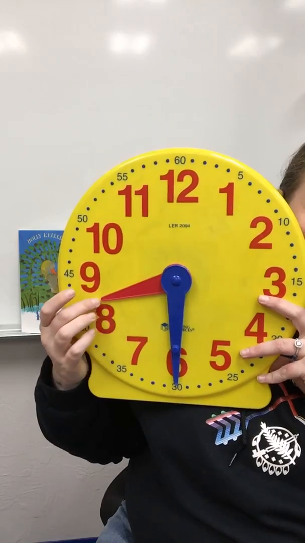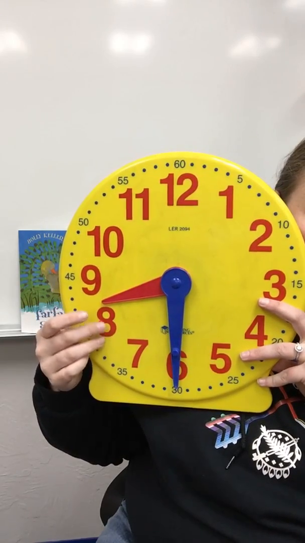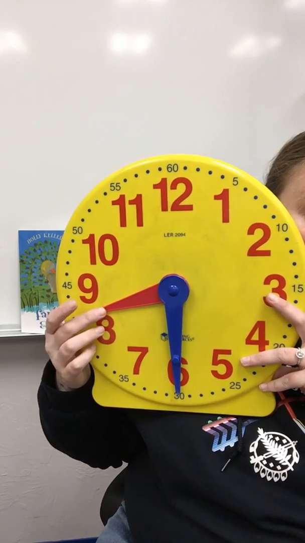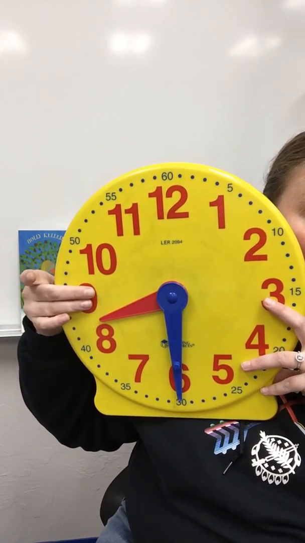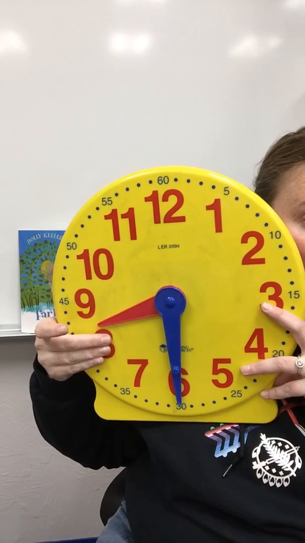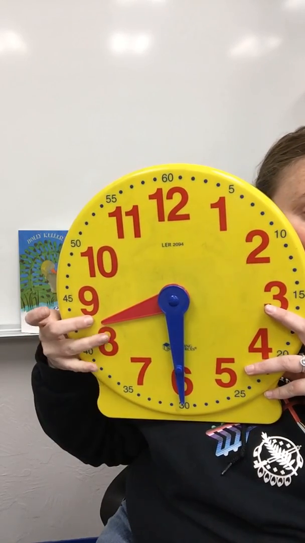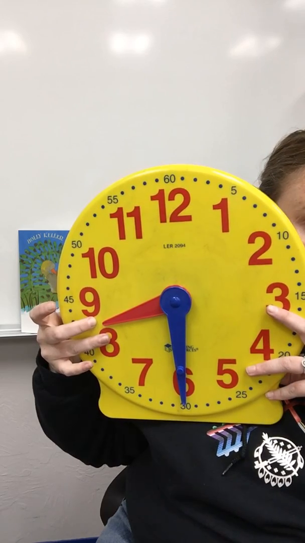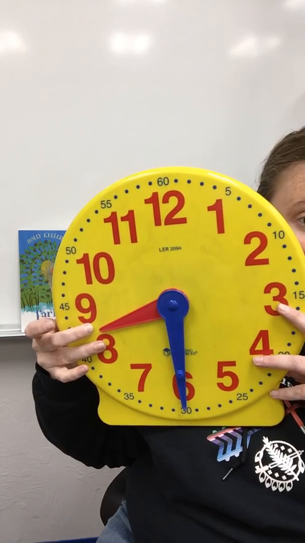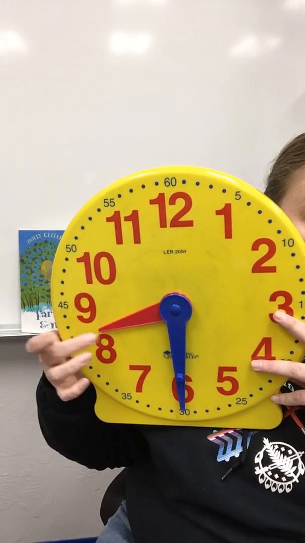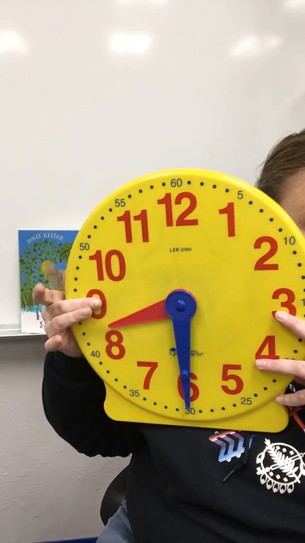see how this hour hand is like, it's not on the 8, but it's not on the 9. Okay, you see that? Until this thing gets all the way up here on the 9, it is still 8. So if it's right here, right here, right here, right here, it is still 8 something, okay, 8 o'clock, 8:20, 8:50, whatever it is. It is 8 something until this hand gets all the way up here on the 9.